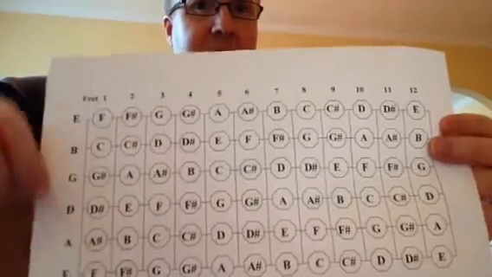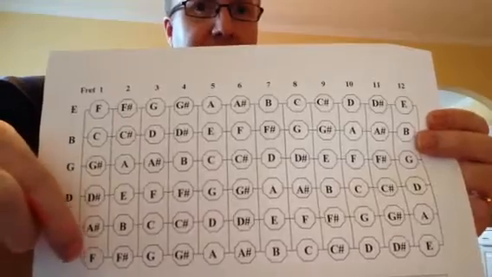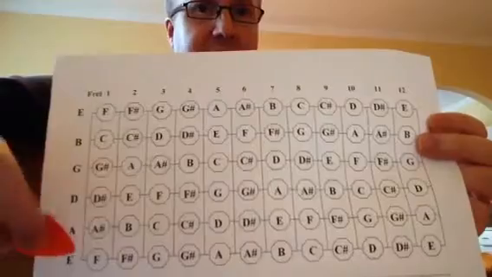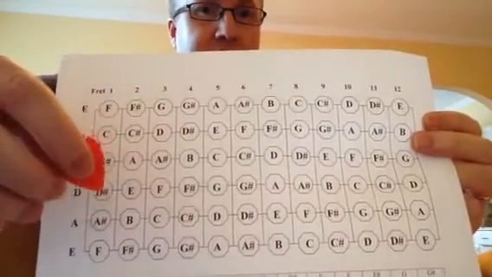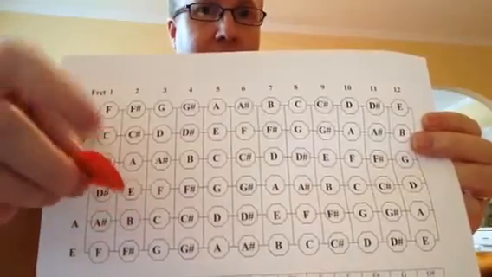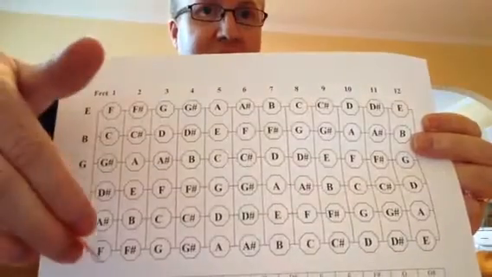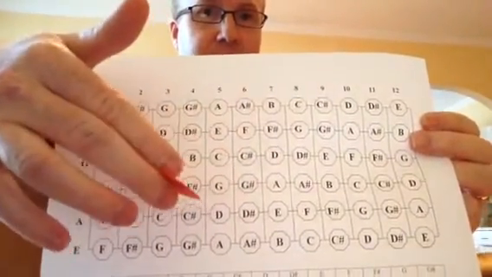So that's the big E, little e. And as you can see, between E and F, there's only a half a step, which is 1 fret. And then between F and G, G and A and B, there's a whole step, which is 2 half steps. And then again, between B and C, there's only a half a step. So basically between E and F and B and C, there's 1 fret, or half of a step.